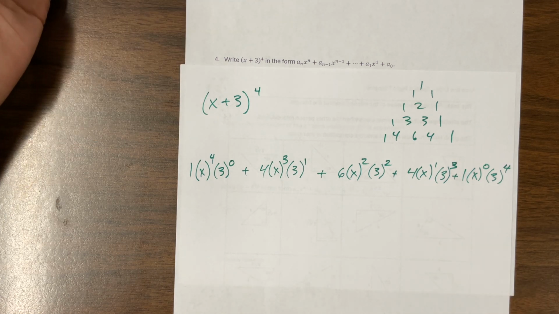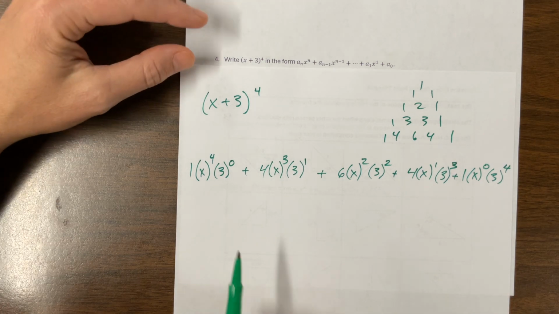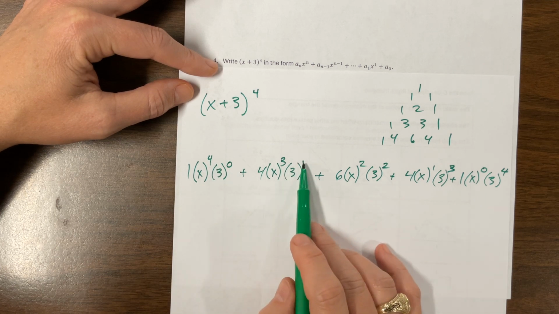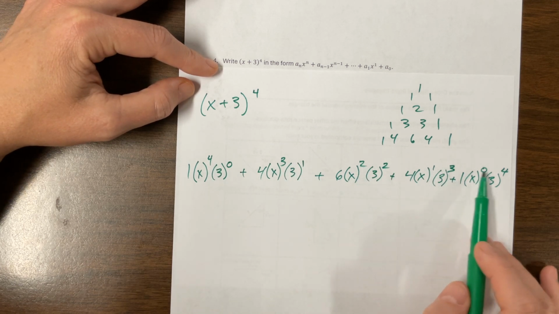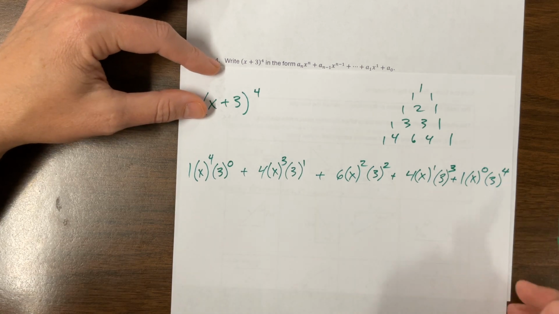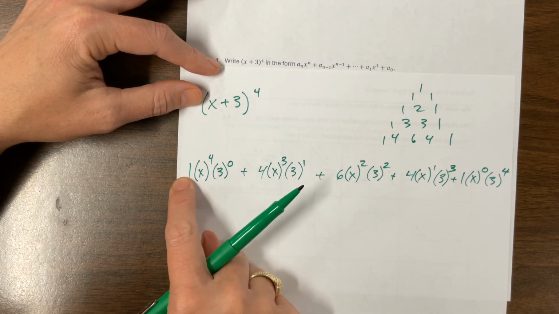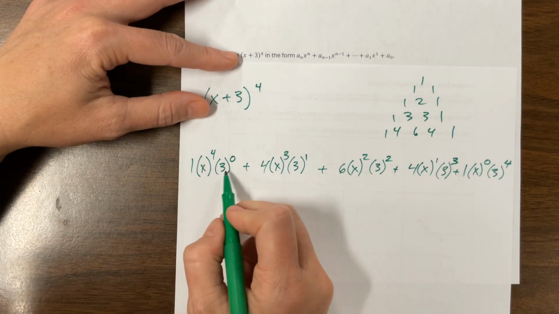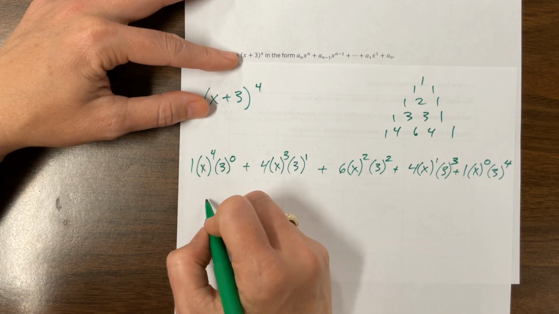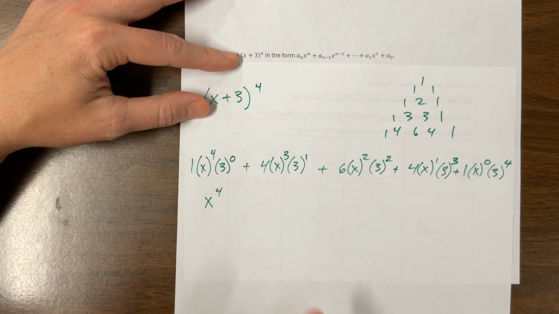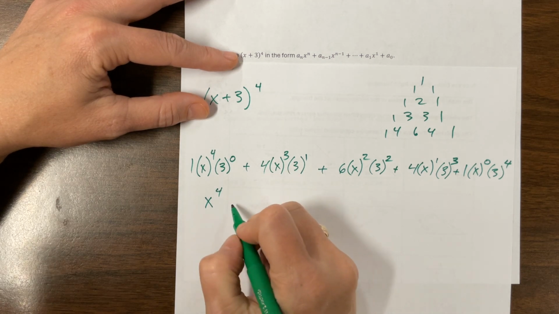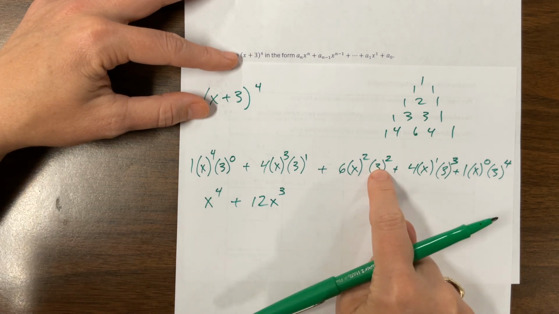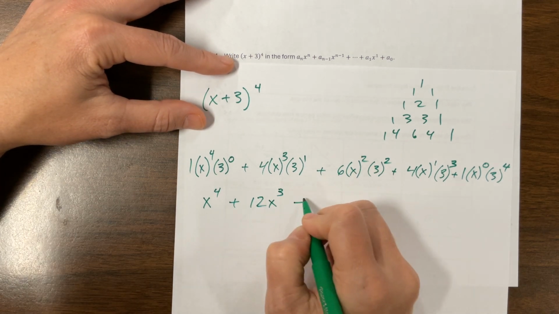Okay, and so now to expand this, we just clean up all this mess. You may notice 4 plus 0 is 4, 3 plus 1, 2 plus 2, 1 plus 3, 0 plus 4. Those all add up to 4. And I have my coefficient, I have my a value, and I have my b value, and it shows up everywhere. So anything to the 0 power is 1, times 1 is still 1. This becomes x to the 4th. 3 times 4 is 12. This becomes 9 times 6 is 54.